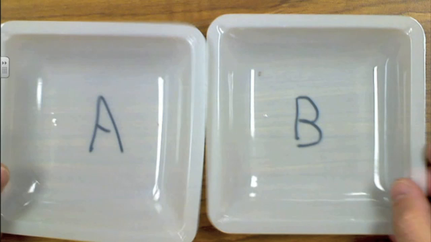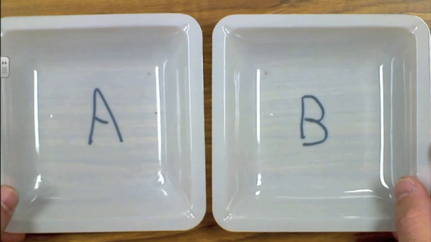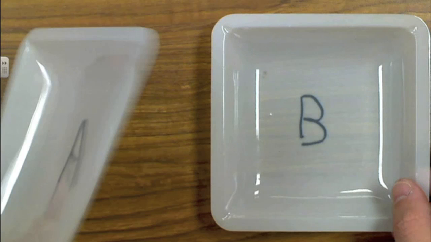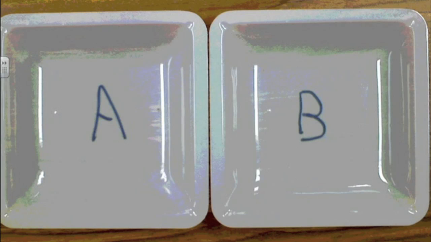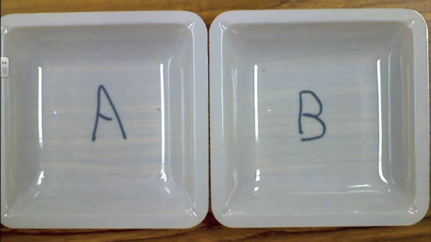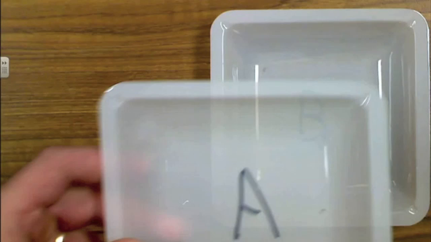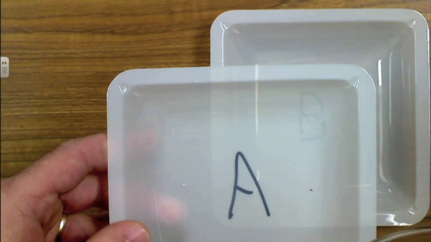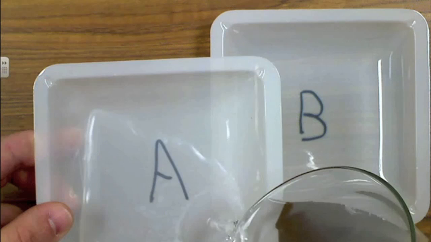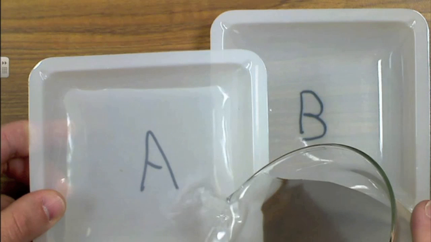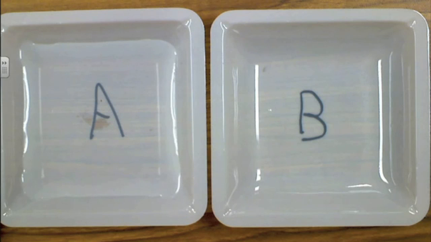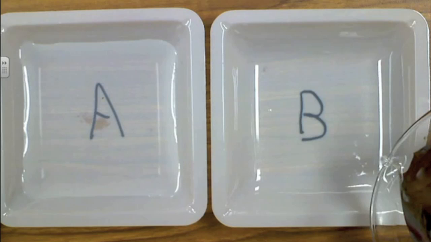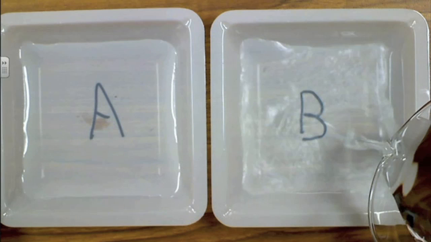Fill our two weigh boats with our two liquids. Okay, this guy right here is called a weigh boat, usually used with a balance to help find the mass of liquids or powders. In weigh boat A, we're going to put a salt water solution. In weigh boat B, we're going to put distilled water.